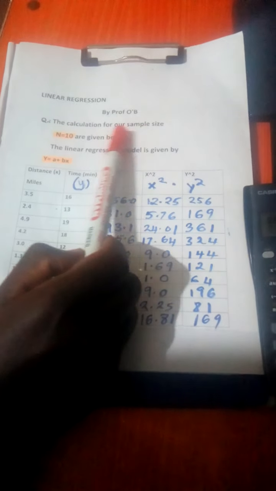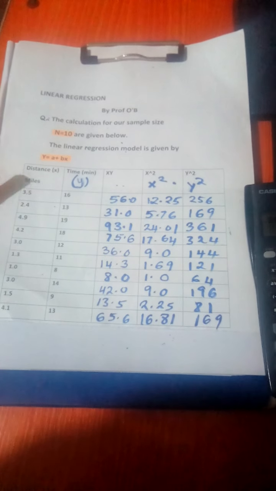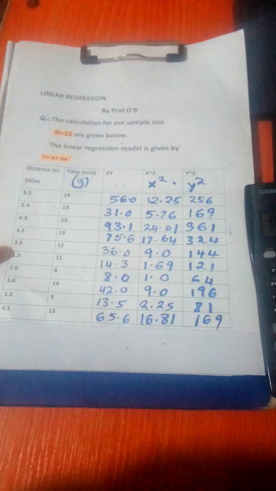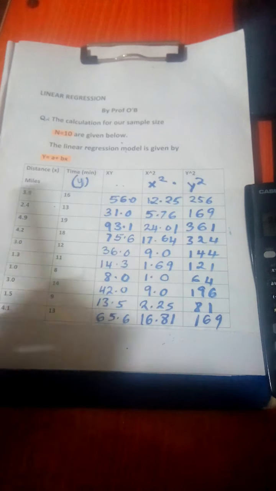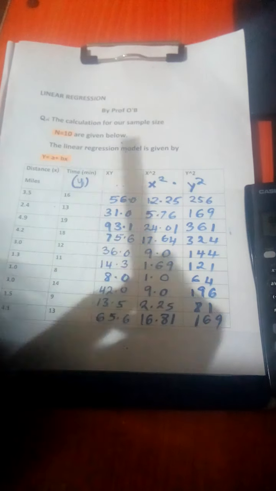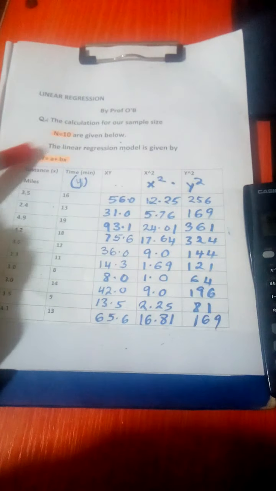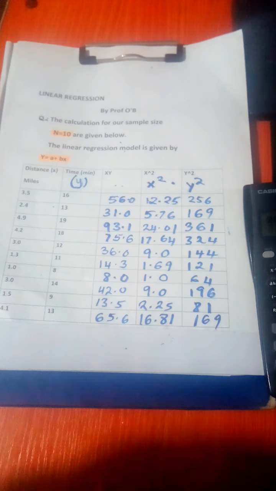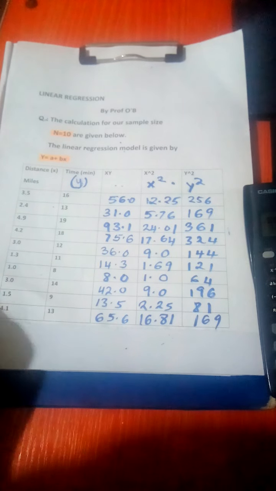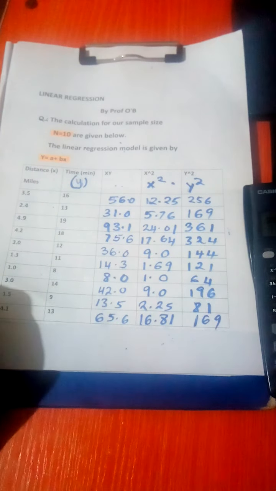The calculation of our sample size n equals 10 is given below. n equals 10, these are 10 values going down. The linear regression model is given by y equals a plus bx. So we want to ascertain the value of this linear regression model. But first, let us interpret this table.